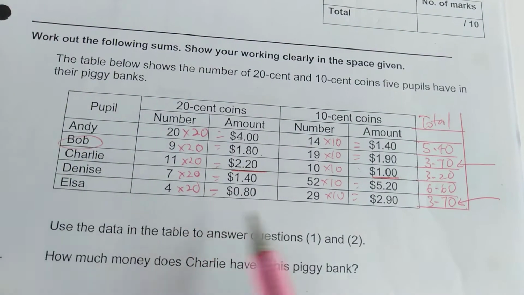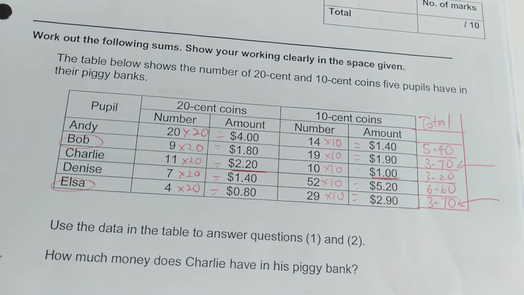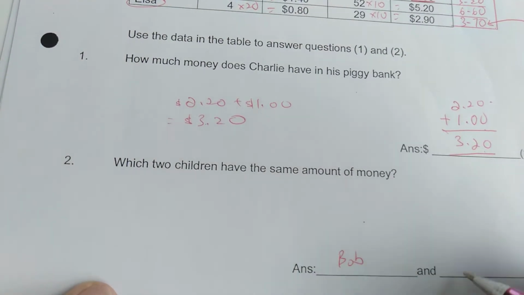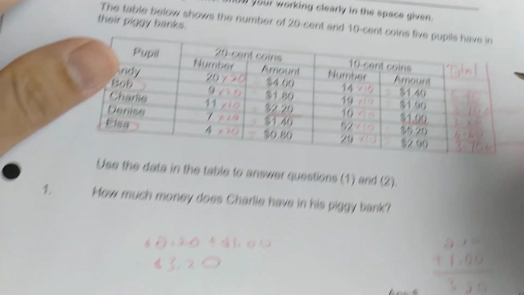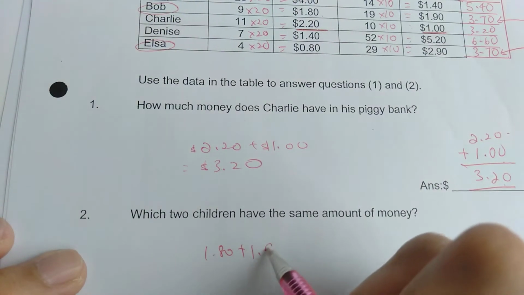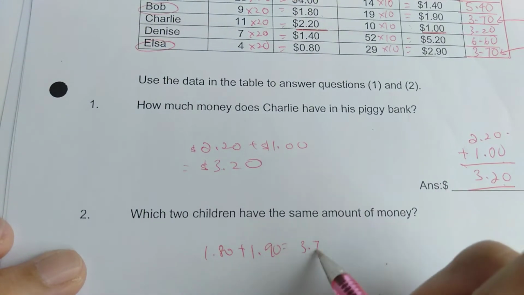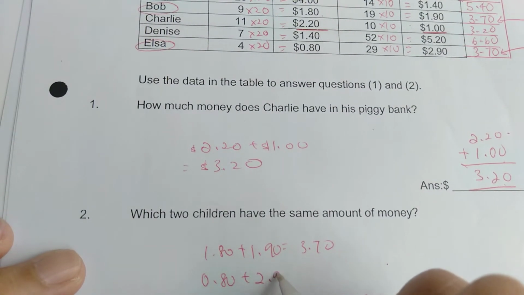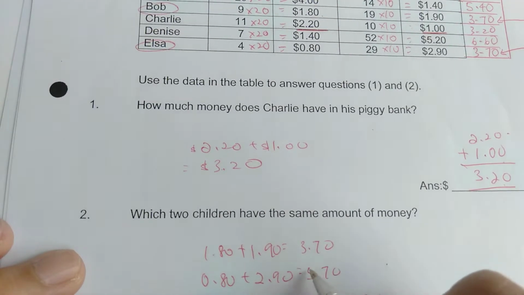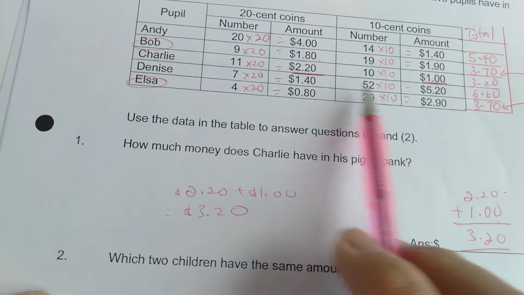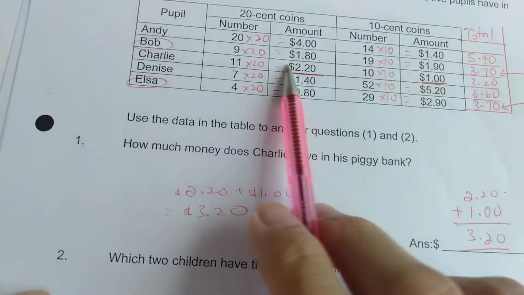Therefore, Bob and Elsa have the same amount of money. And this is where I put their names, Bob and Elsa. So if I show this, this will be my working. If I didn't show this, I need to show the working here in terms of 1.8 plus 1.9 is 3.7. The other one will be 0.8 plus 2.9. I have 3.7. These two rows will be equivalent to this row and these rows of addition.